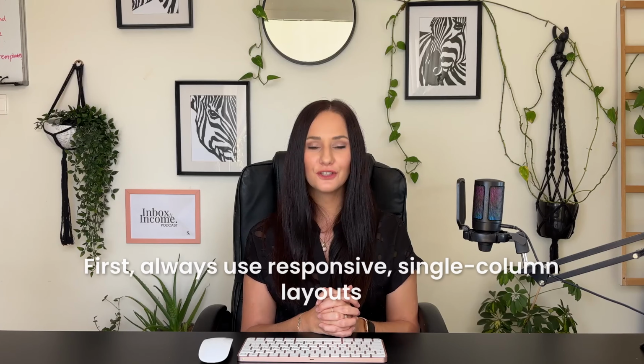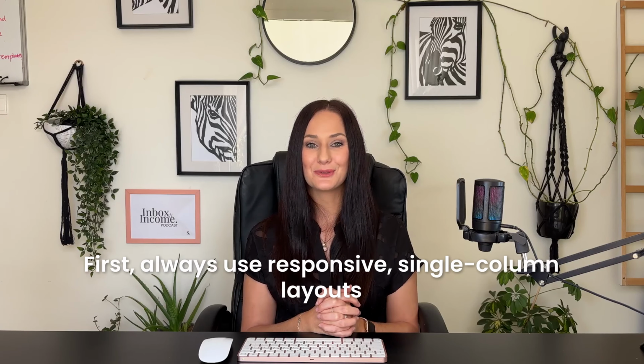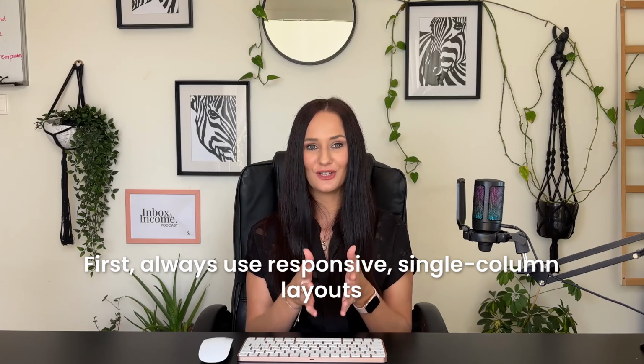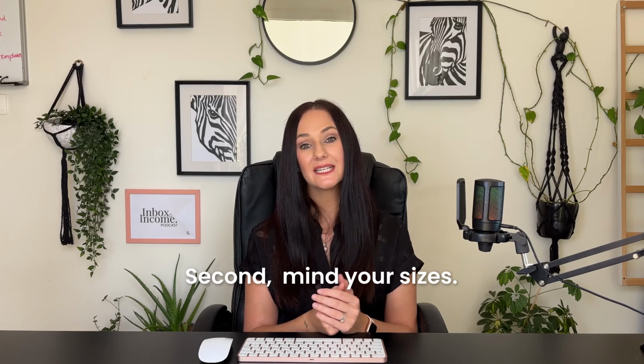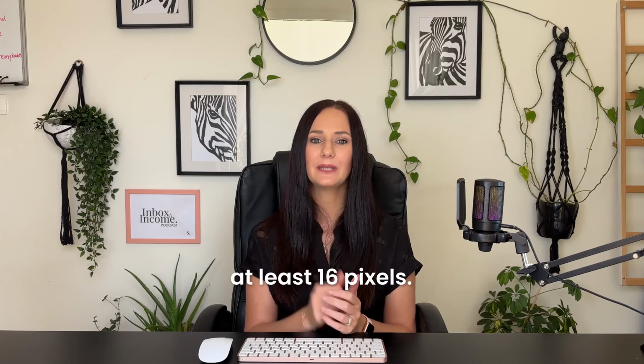Now, the fix for this is baked right into Klaviyo and should be a non-negotiable part of your process. First, always use responsive, single column layouts whenever possible. They are the most foolproof way to ensure your email looks great when it stacks on a phone. Second, mind your sizes. As a best practice, your body text on mobile should be at least 16 pixels. It just makes it easier to read.